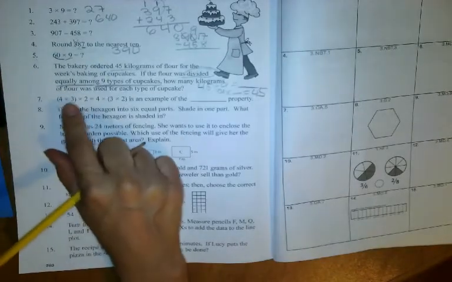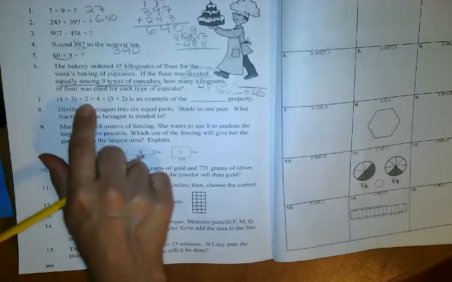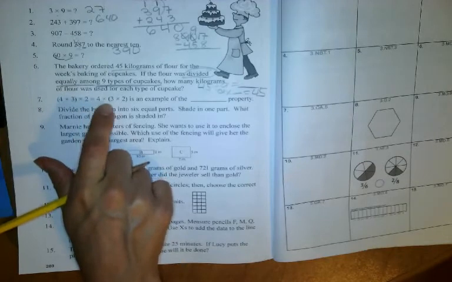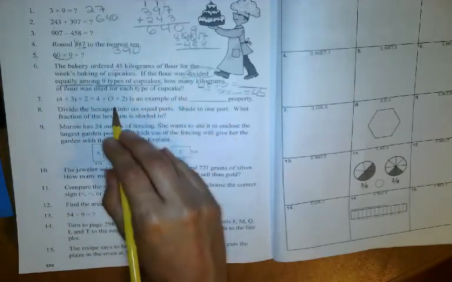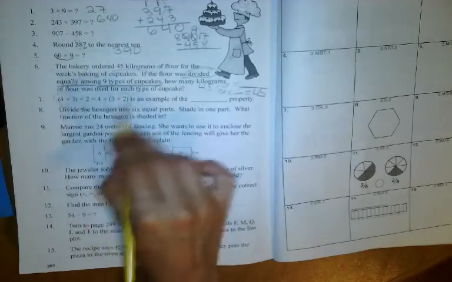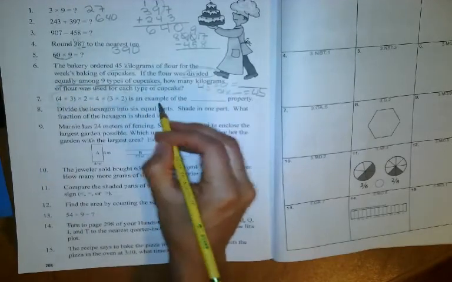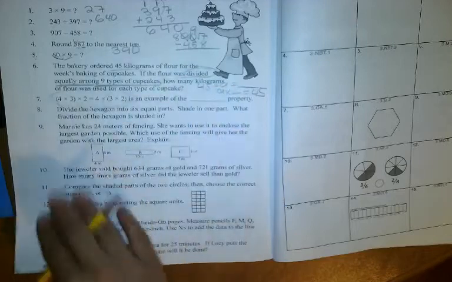Number 7. 4 times 3 in parentheses times 2 is equal to 4 times 3 times 2. You have the 3 and the 2 in parentheses. So this whole equation right here is an example of what we did in the last lesson. It's the associative property. It was 2 lessons ago. We did this in 138.